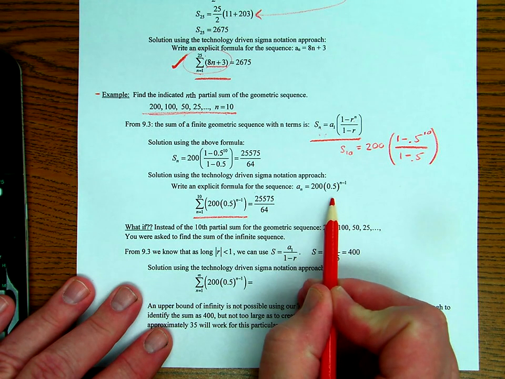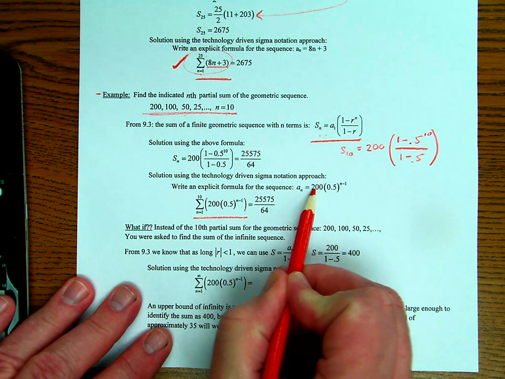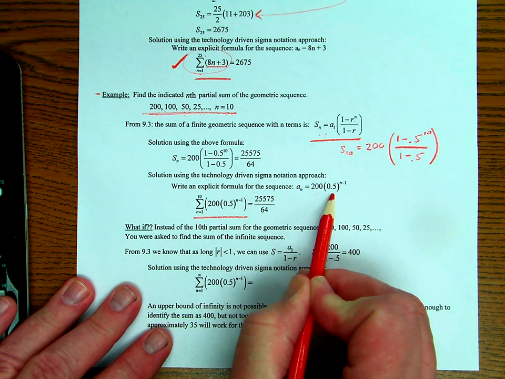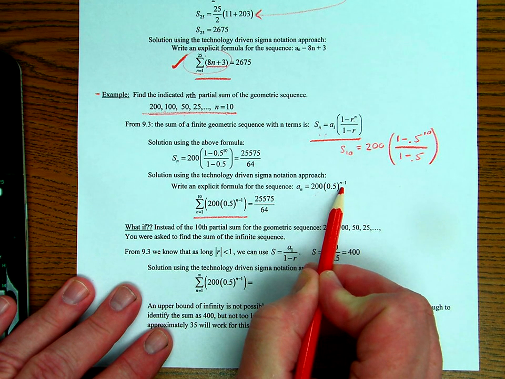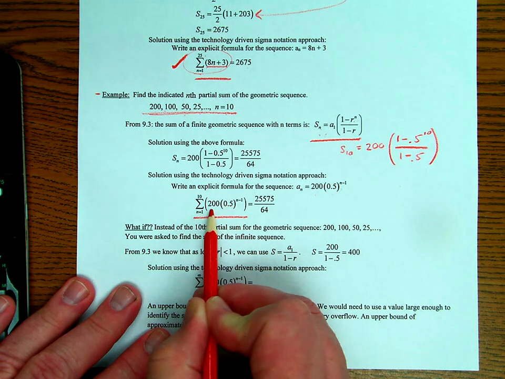It's a sub 1, which is the first term. Common ratio, which we've already said is a half or 0.5. Exponent is always n minus 1. So we can sum this expression from 1 to 10.